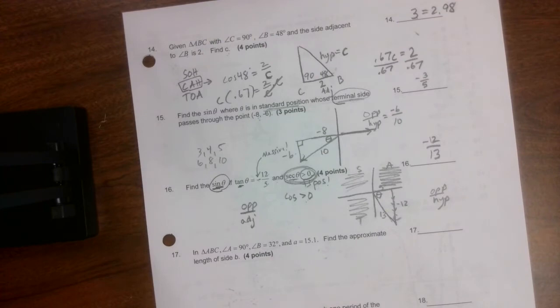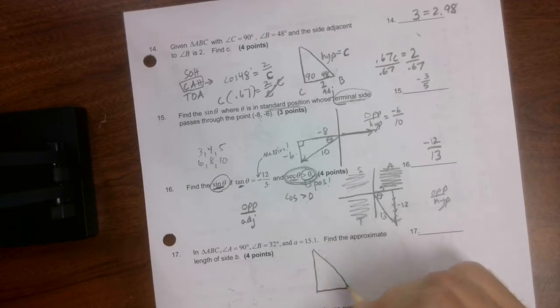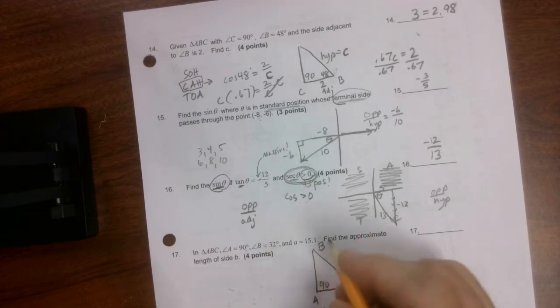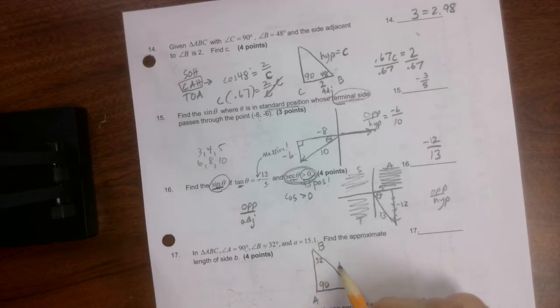Let me pause this a sec. Last two. Angle A is 90. That's what that says. Angle B is 32, so I'll just put it up here because it looks 32 to me. Side A is 15.1. Find the approximate length of side B.